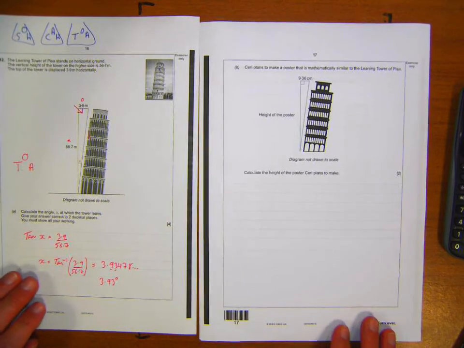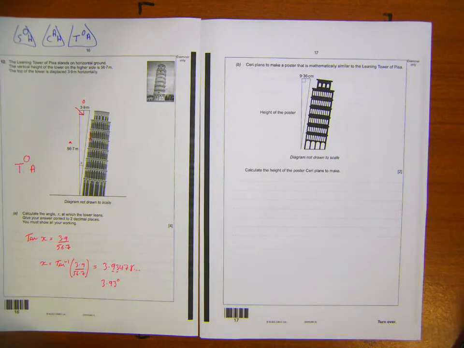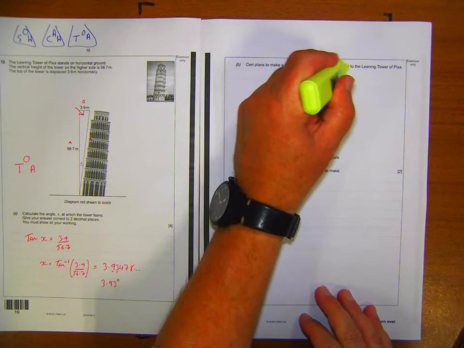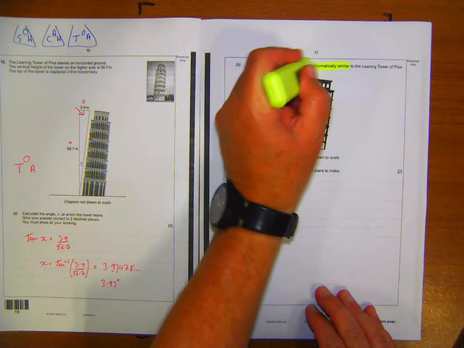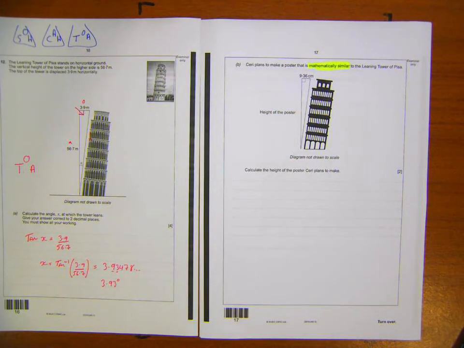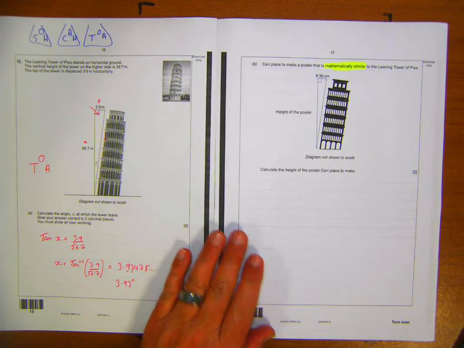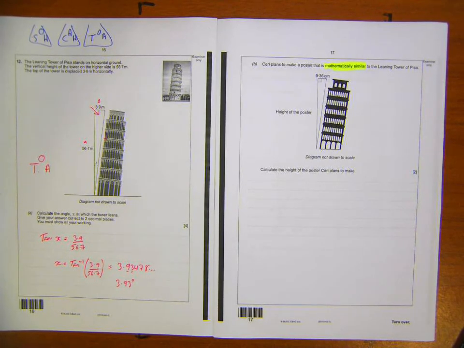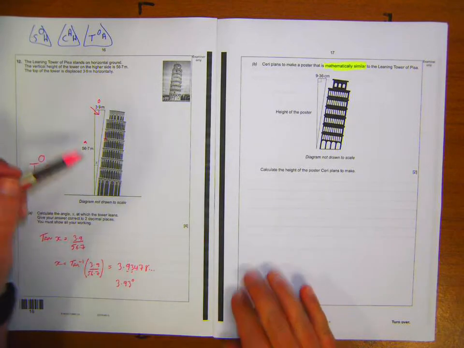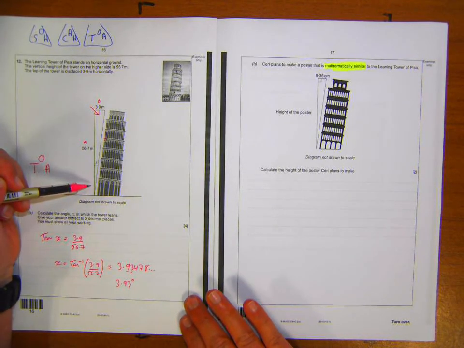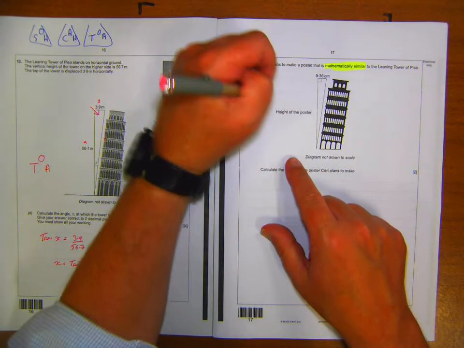B. Kerry plans to make a poster that is mathematically similar to the Leaning Tower of Pisa. Okay, mathematically similar is again similarity. We will look at these in the weeks leading up to the exam. In the higher tier, you would have done similar areas and similar volumes. Intermediate tier, it's only similar sides that we need to worry about. Okay, so what they're saying here is that I've got this triangle over here, which I'm going to copy over here.